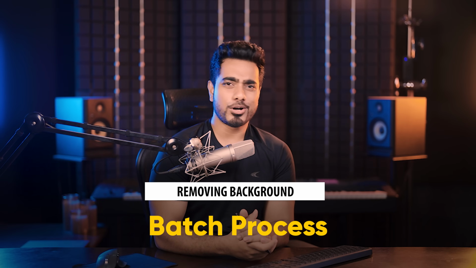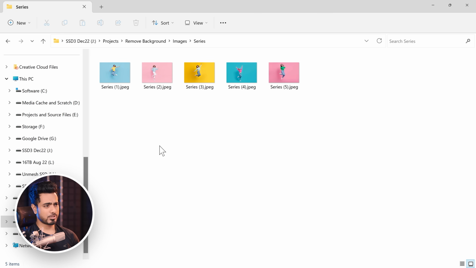That looks gorgeous. Now, what about batch processing? Let's say your boss told you to remove the background of some images, and by some, he or she meant 759. Now, if you're getting paid by the hour, you should do one by one. But if you're not, this is how batch processing works.